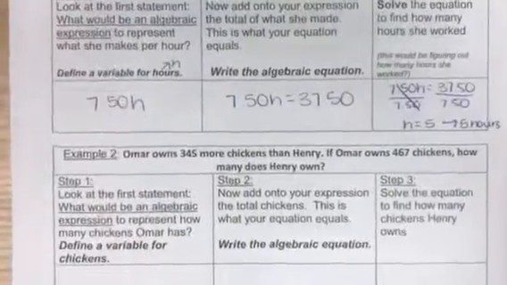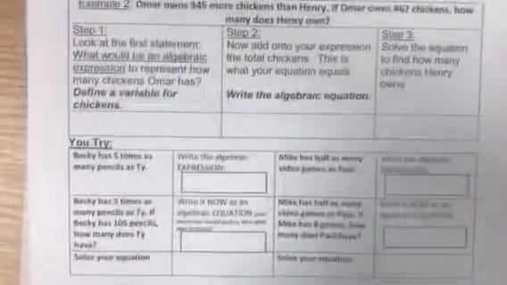I need you to go through the same process for example 2, then you can work on the U-try and the problems on the back.